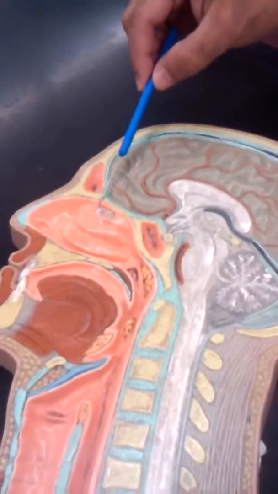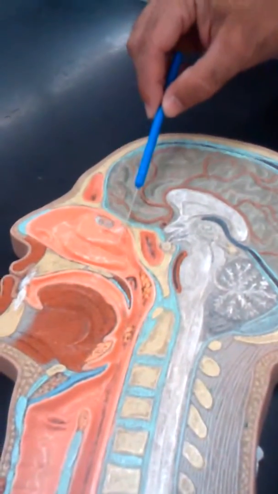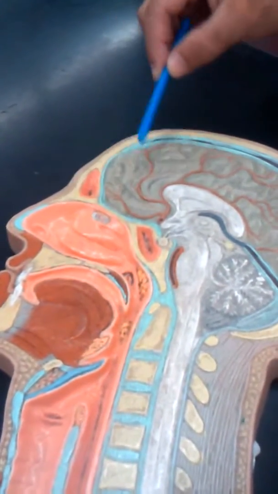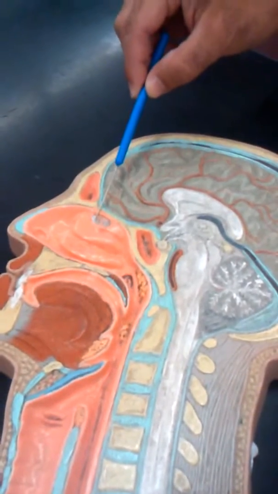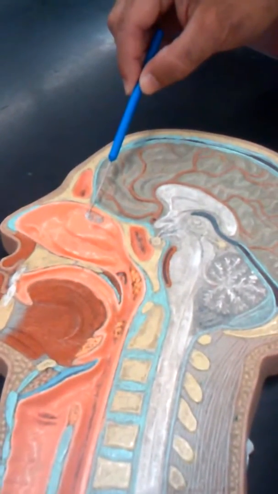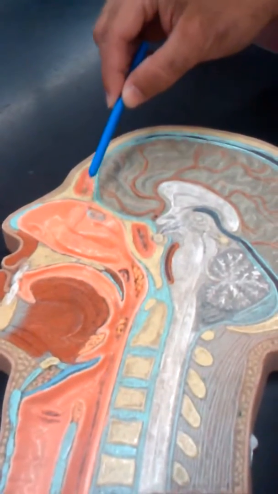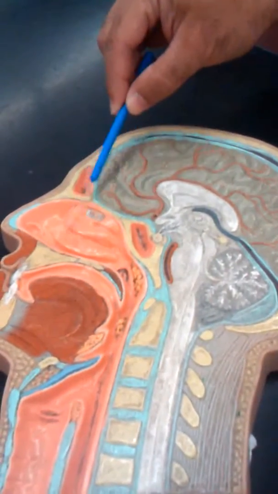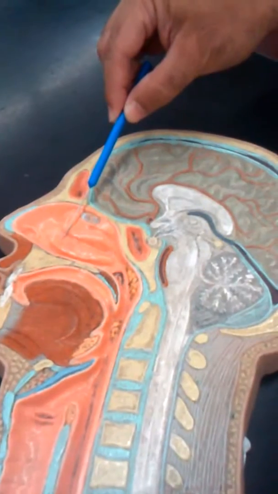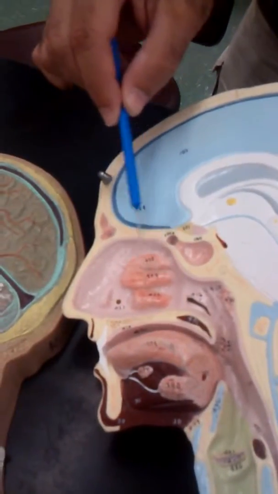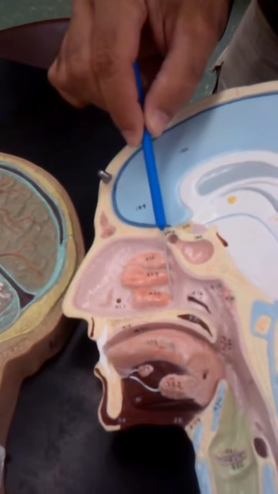So in your nasal cavity, you'll see you have these three structures, one here, and one here. The one on top is called your superior concha. The one under that is the middle concha, and then your inferior concha below. On this model, again, we have the superior, the middle, and the inferior concha.